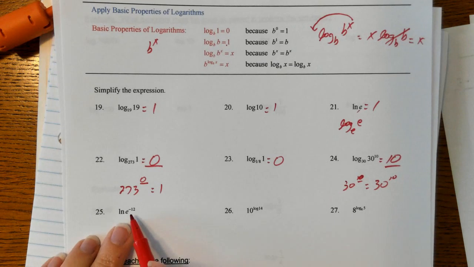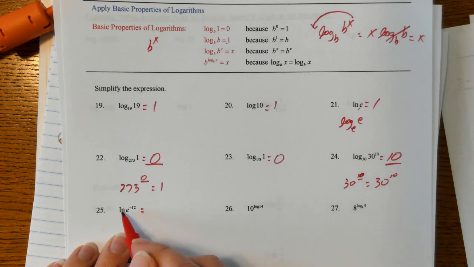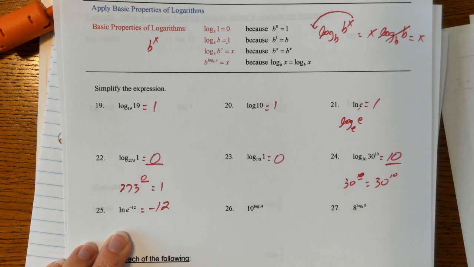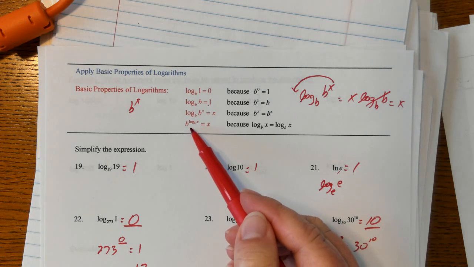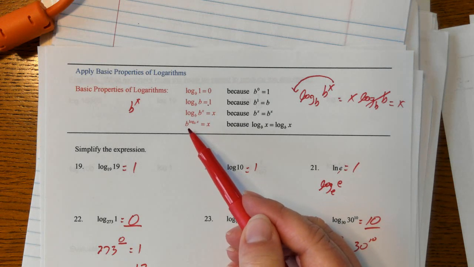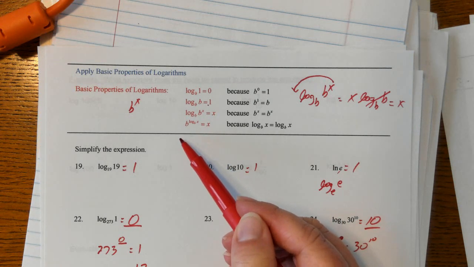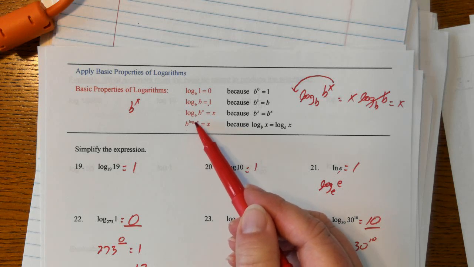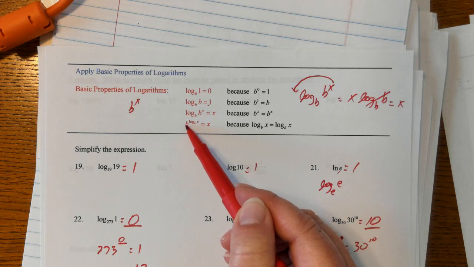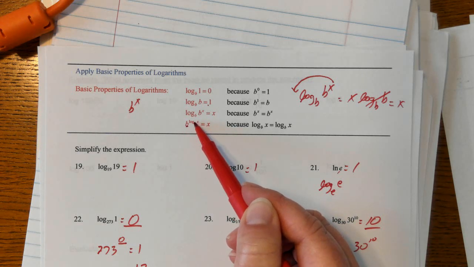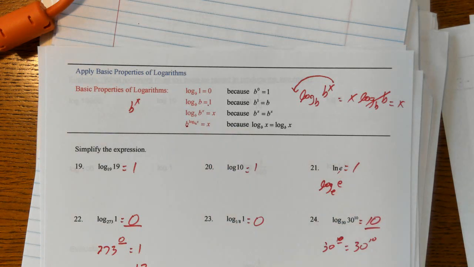Same thing here. I know it doesn't necessarily look like it, but remember there's a base of e down here. So this base e and this base e are the same. It's going to leave us with just the negative 12, okay? And then the last property that we have here, this one on the left is an exponential. I know it says log in it, but it's really an exponential, okay? Something is raised to an exponent, but there is a log in that exponent, okay? But notice the base, this base right here, and the base of this log are the same, so it leaves us with just that x, okay?